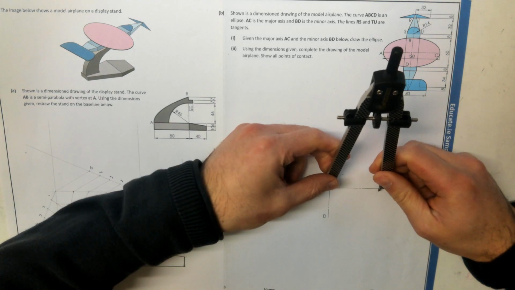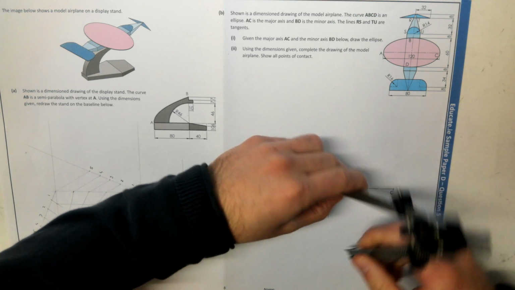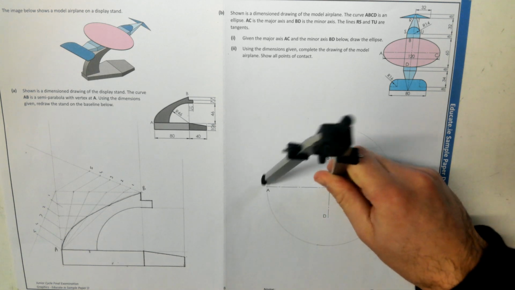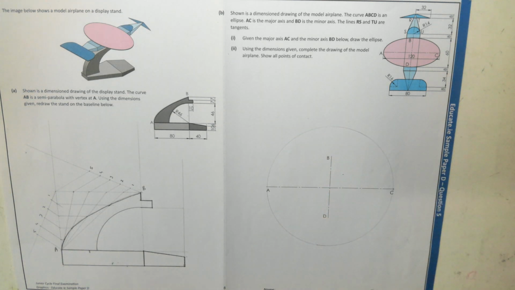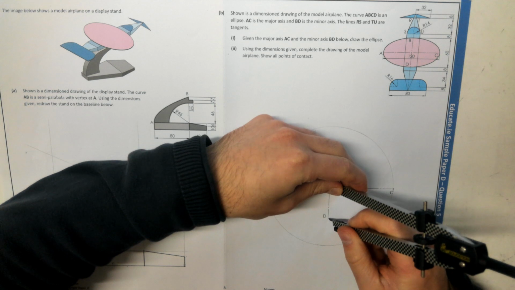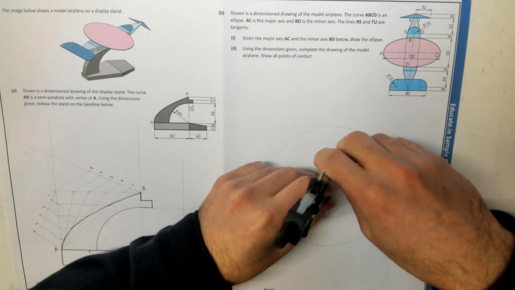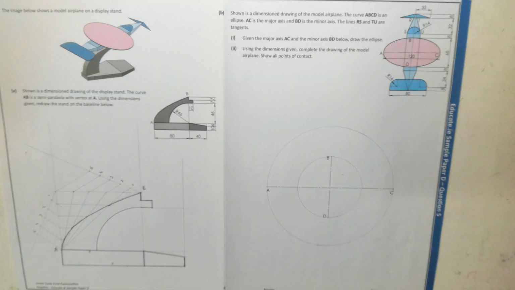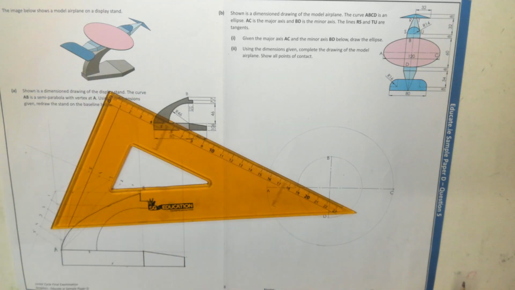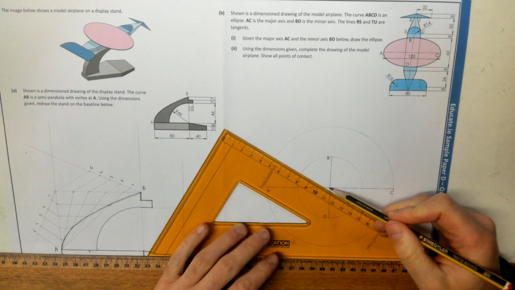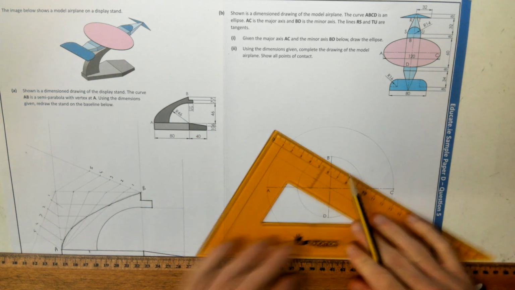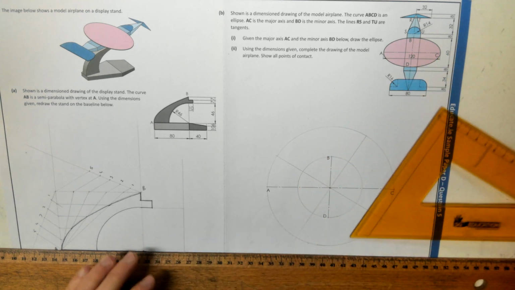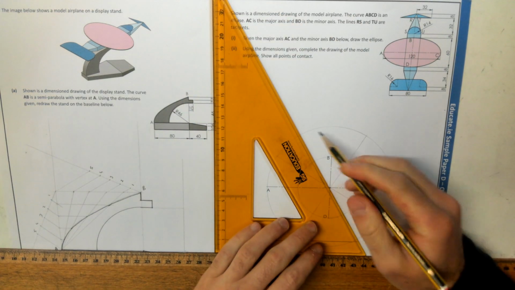So first thing we'll do is use the concentric circles method to draw my ellipse. So I'm going to draw my major auxiliary circle and I'm going to draw my minor auxiliary circle and then divide that up into 12 equal parts using my 30-60. So all this is drawn lightly. The only part that's going to be heavy is the actual ellipse itself.